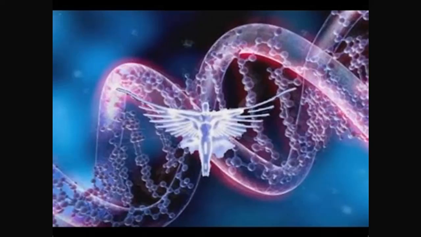And now that spark descends in a spiral down the 6th DNA strand, all the way down until it arrives at the Earth star.